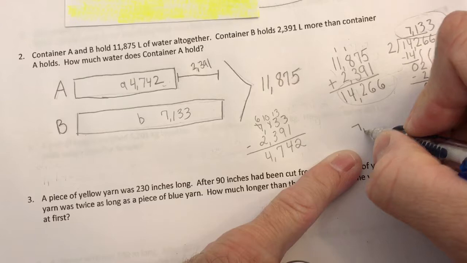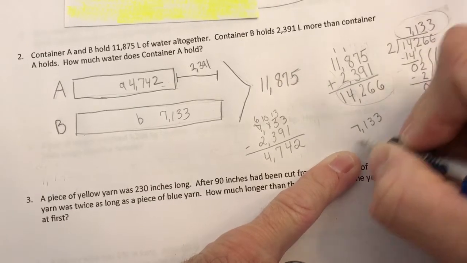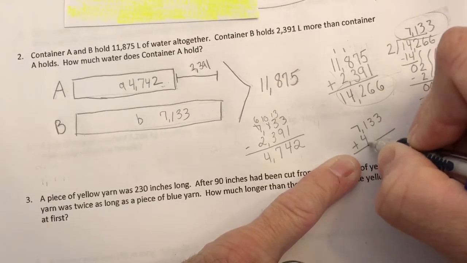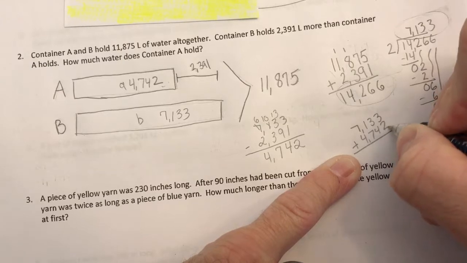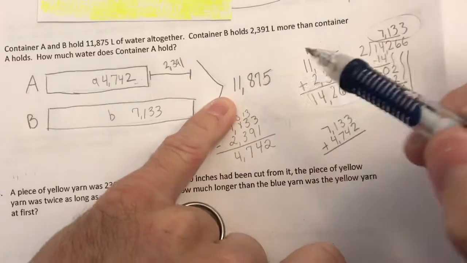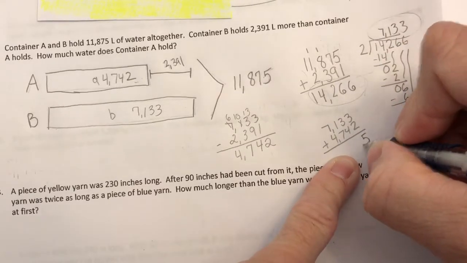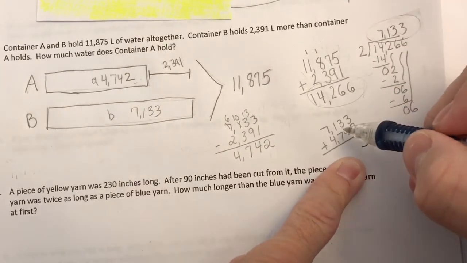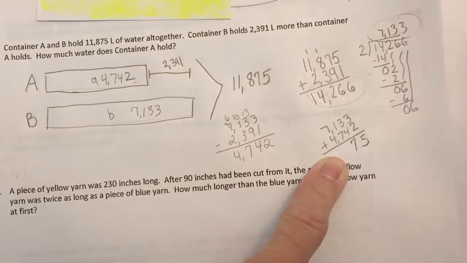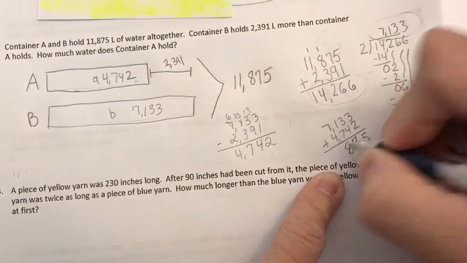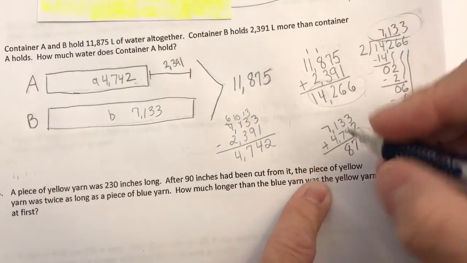Because we take 7,133 and I add in 4,742 and it should give me, math magic, this answer. Let's see if it does. Ooh, I got a 5. Yay, so good so far. 4 and 3, 7. Woohoo! There's an 8. Woohoo! 7 and 4 is an 11.